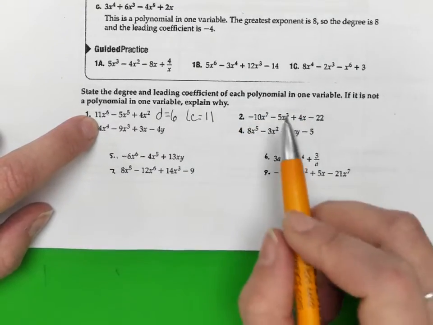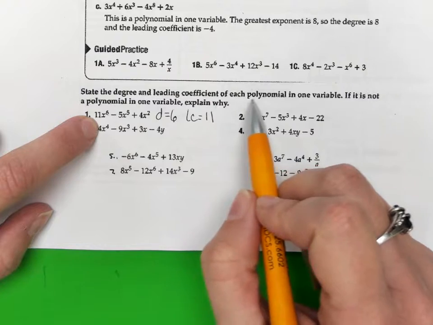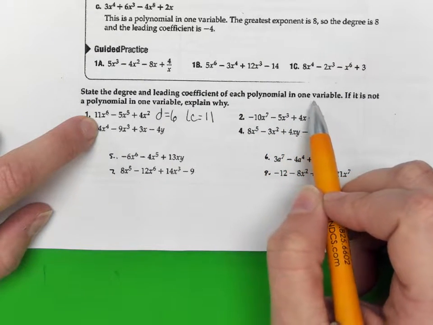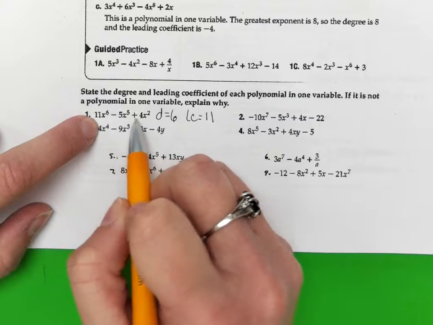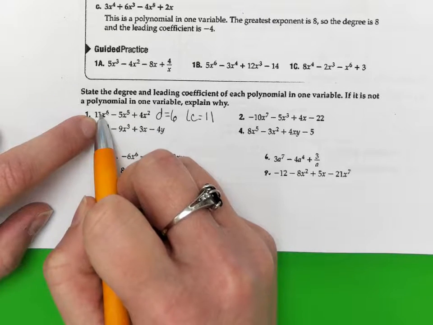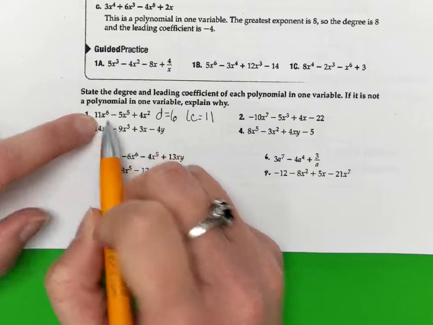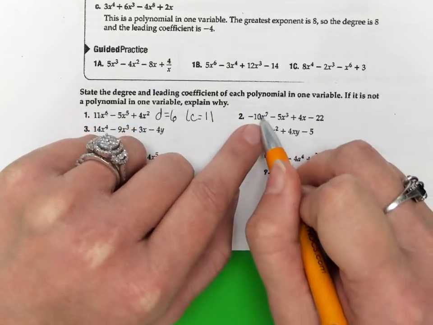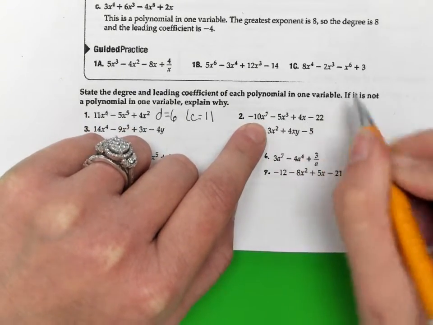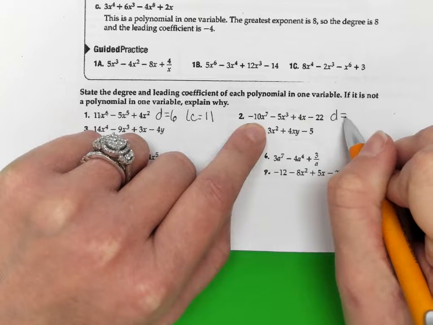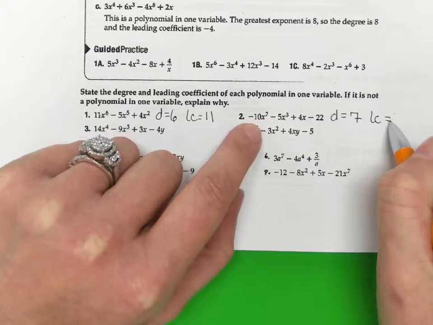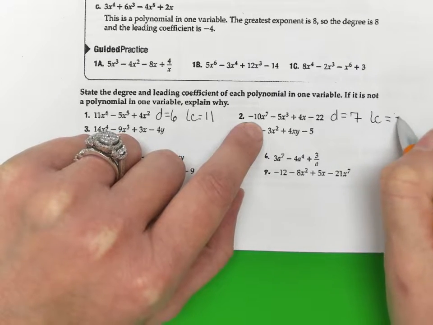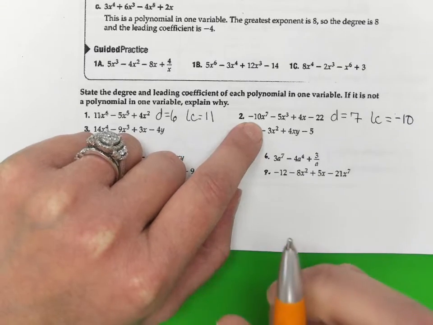And it says to state the degree and leading coefficient of the polynomial in one variable. What does that mean, one variable? What's the only variable? x. Okay, so we're good. It has one variable. All right, number 2. I can find my degree, the biggest exponent, which is 7, and the leading coefficient is the coefficient that goes with 7, -10. Y'all okay?